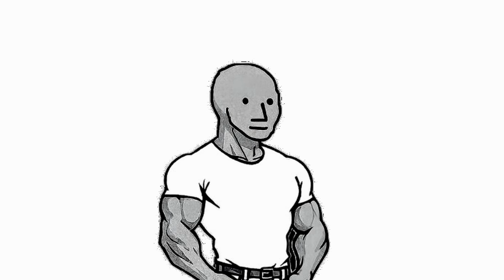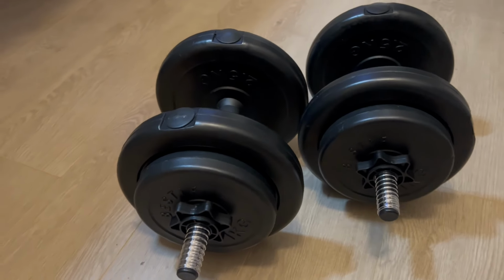Is this a way to motivate yourself to code? I guess. Was it interesting? I guess. I now have 2 beautiful brand new dumbbells. I guess.